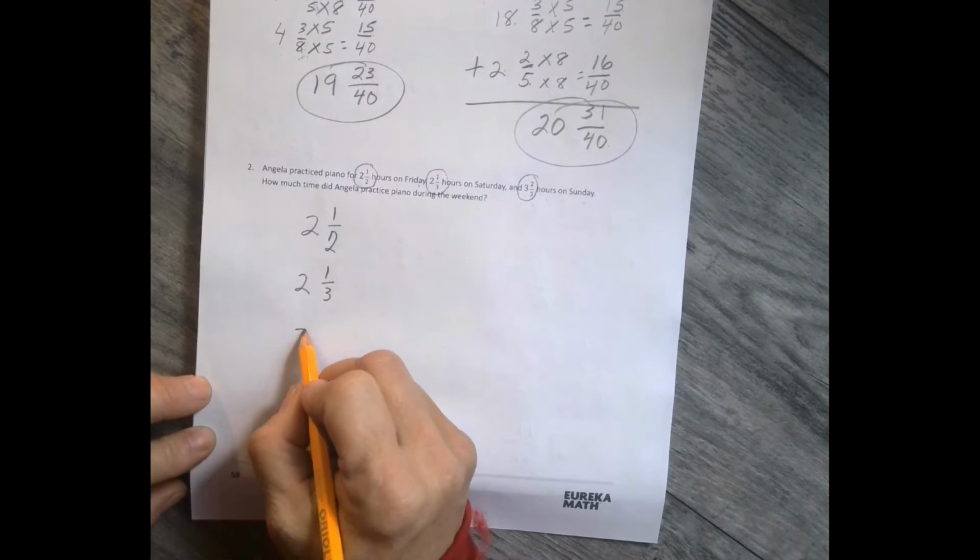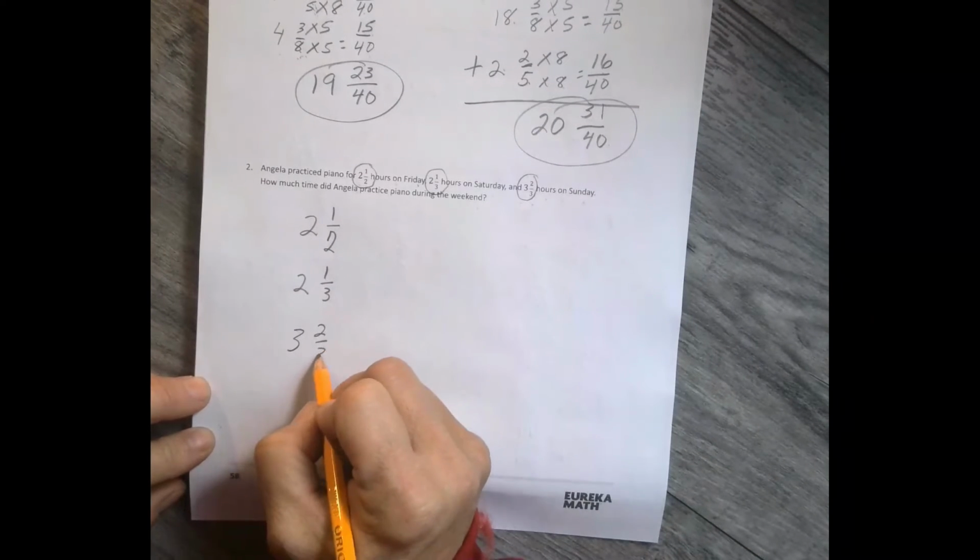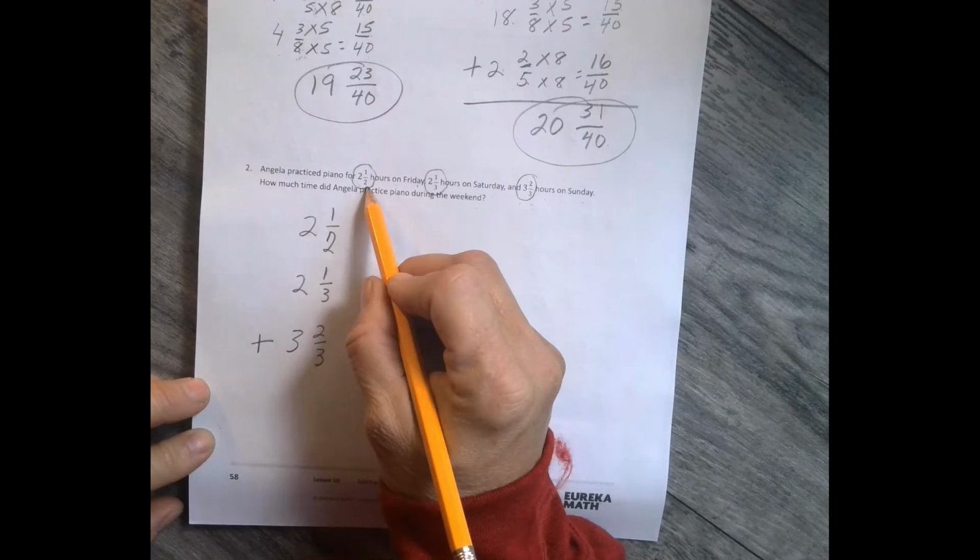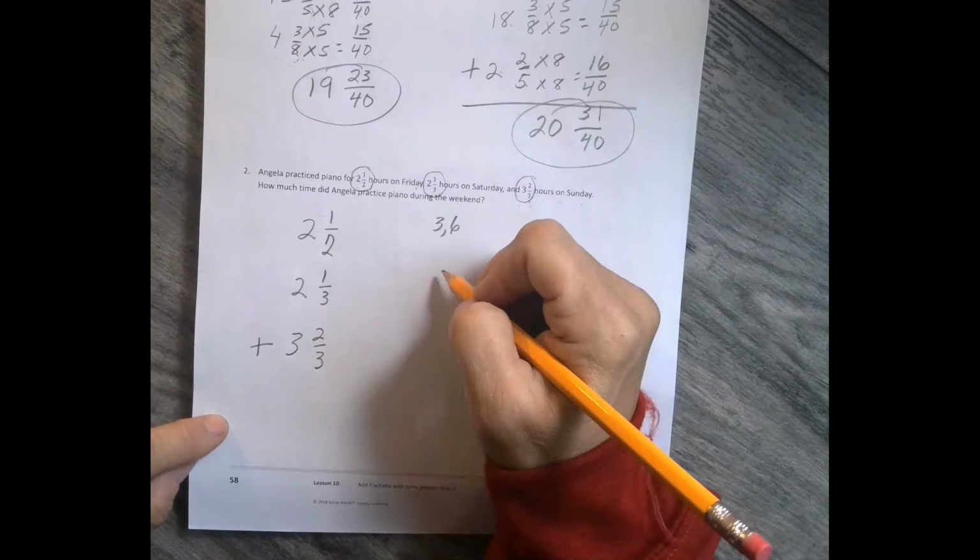Now, we can see here that we're going to have thirds and thirds. So when we look at this, if I count by threes, 3, 6. 2 can become 6.